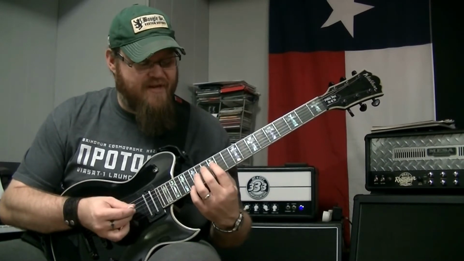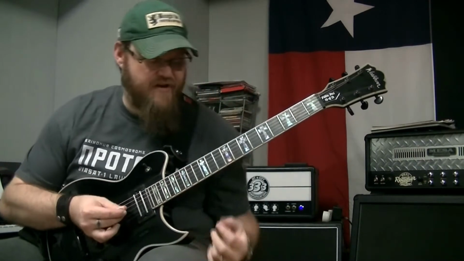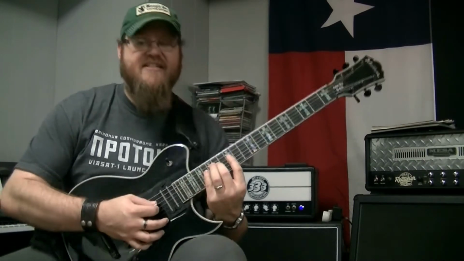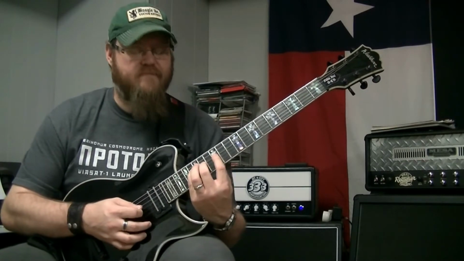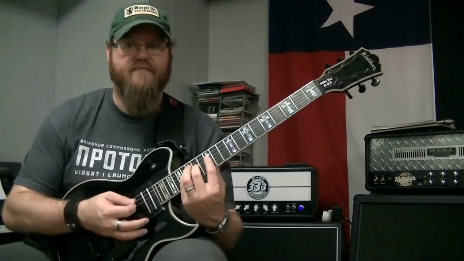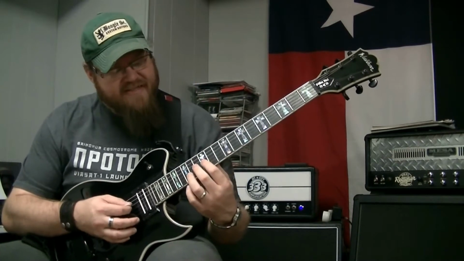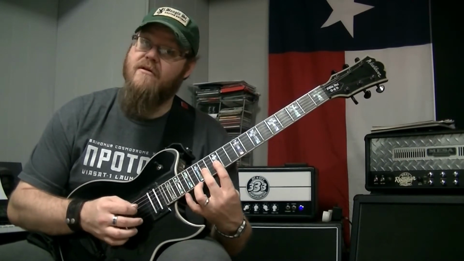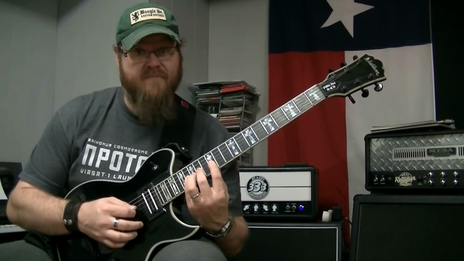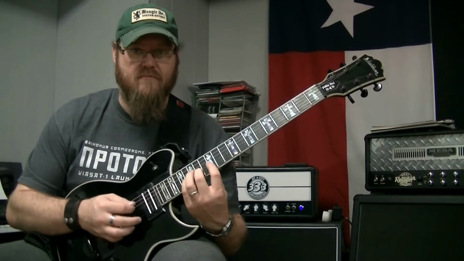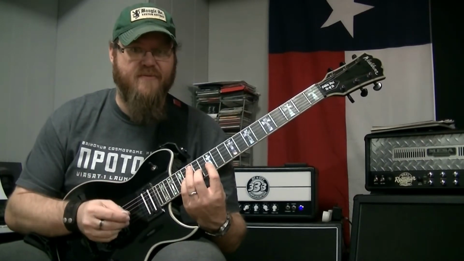Now when we get to the 4th string, we're going to change to this shape where there's a fret in between each finger. It's going to go 12, 14, 16. We're going to use that exact same shape on the 3rd string as well. 12, 14, 16. So far, pretty simple.